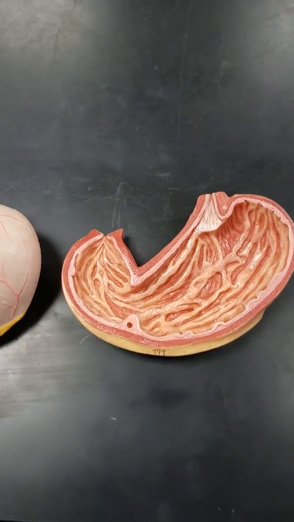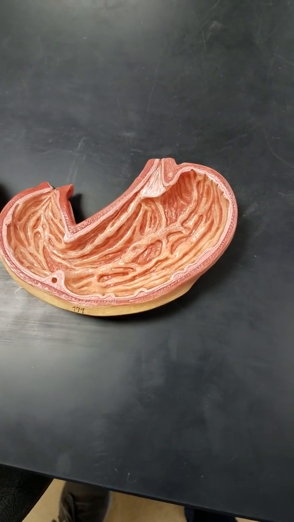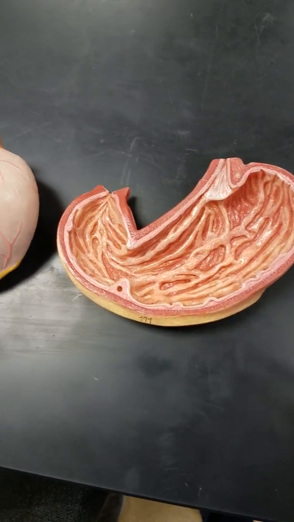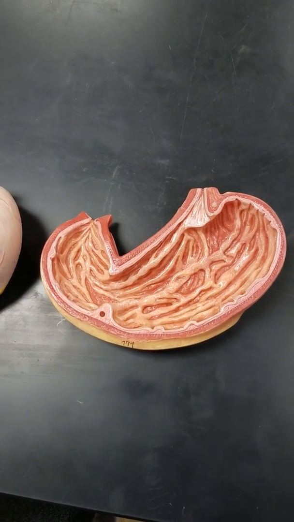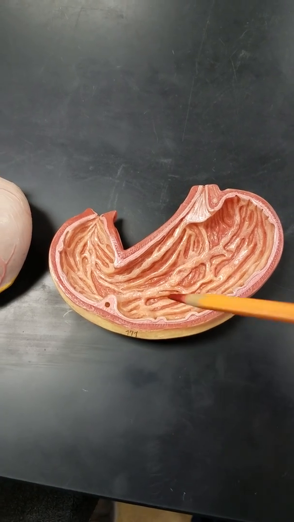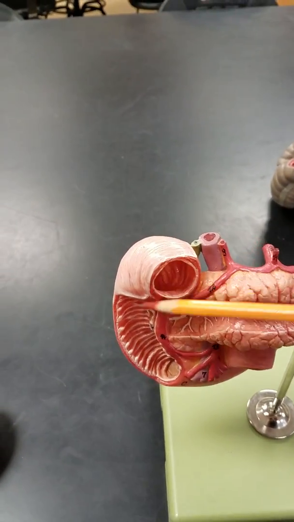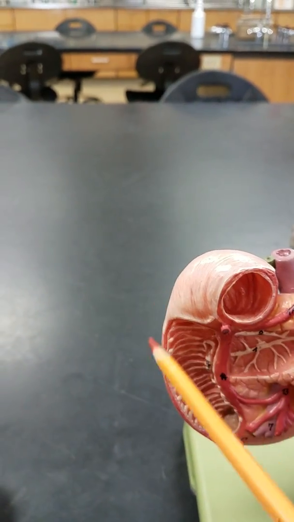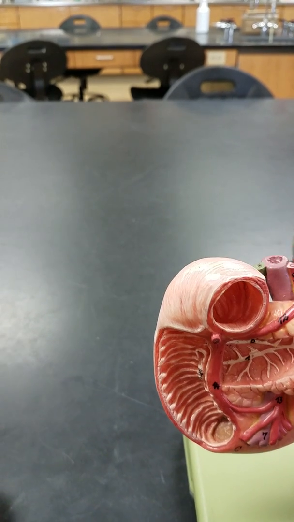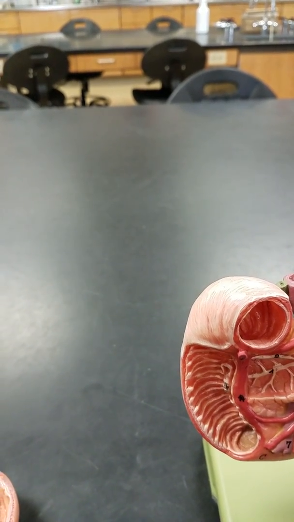Now, as the stomach releases chyme, chyme is the mixture of the food along with the acid and the enzymes that are produced here at the stomach. That chyme is then going to enter into the first section of the small intestine known as the duodenum. So here is the duodenum, the first 10 inches of the small intestine. This is going to receive the chyme as it comes out of the stomach.